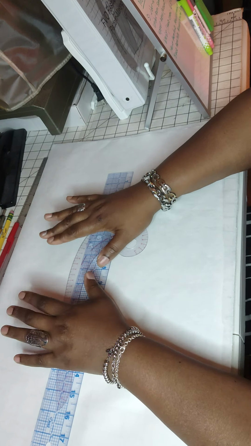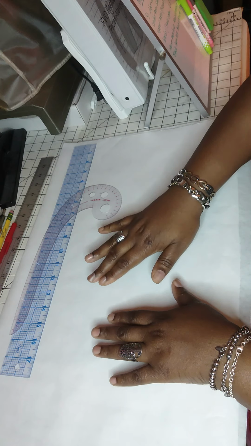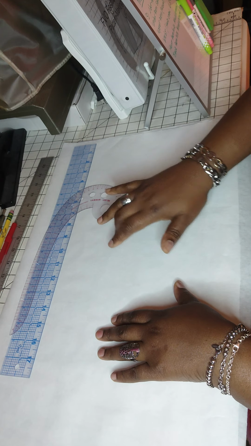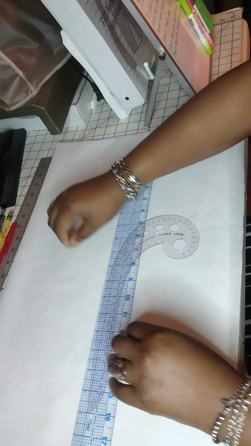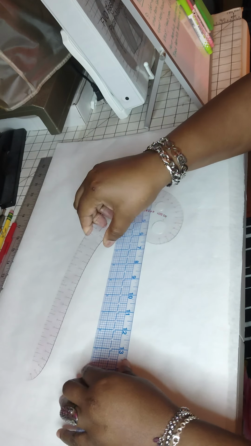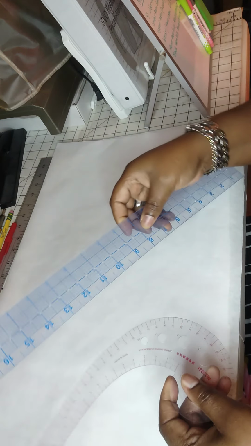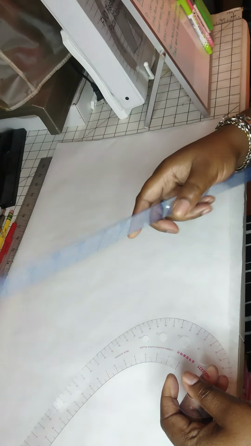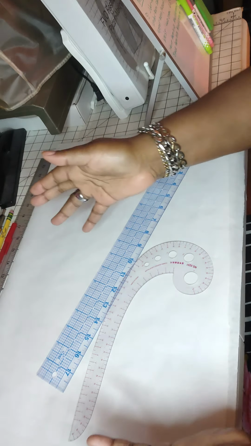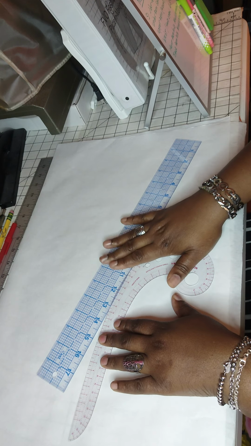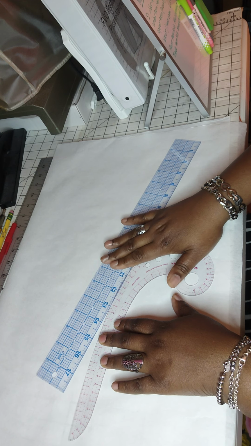So here what I have is my paper. My paper is folded in half, and the reason it's folded in half is because I'm going to draft the front and back extended bodice all at once. Okay, here we go. You see I've got my basic tools here, and you probably have realized by now that the 2x18 clear plastic ruler, your French curve, and your square, basically these are the main tools you need to have anytime you're going to start to draft a pattern.